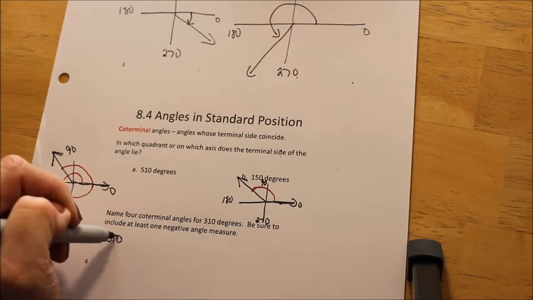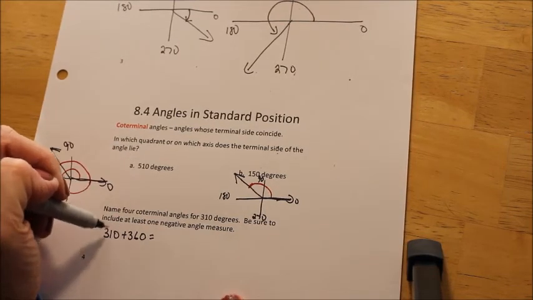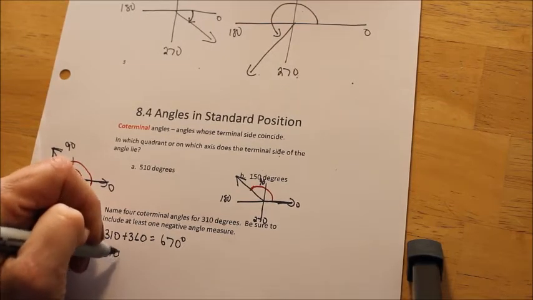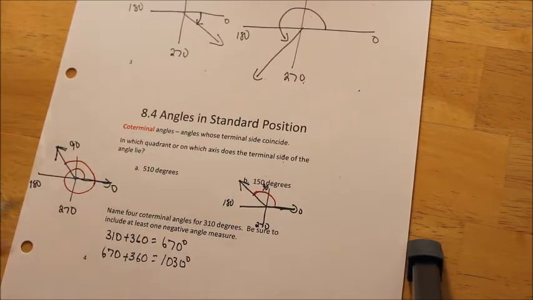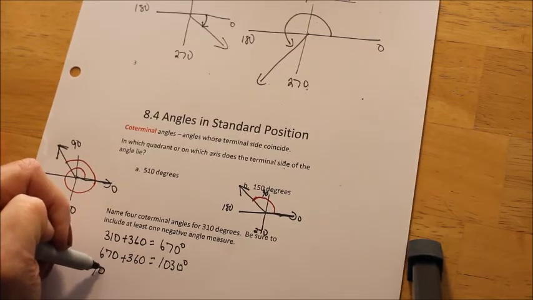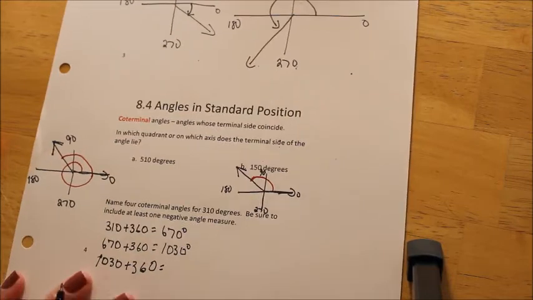So I would take 310 and add 360 to that. And if I do that, I'm going to get 670 degrees. That is one coterminal angle. And then we could go around again and again, and I think you see where I'm going with this. You're just simply going to keep adding 360 to each of those. So there would be another one. And we could do it one more time if I wanted to. So now we're at 1030, and we're going to add 360, and I'm going to get 1,390.